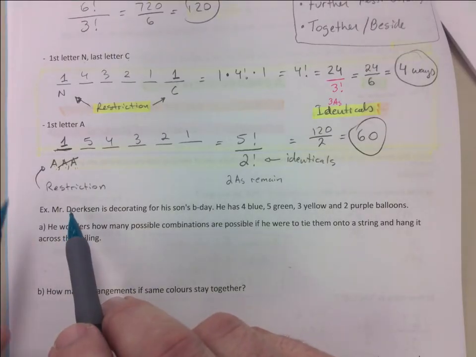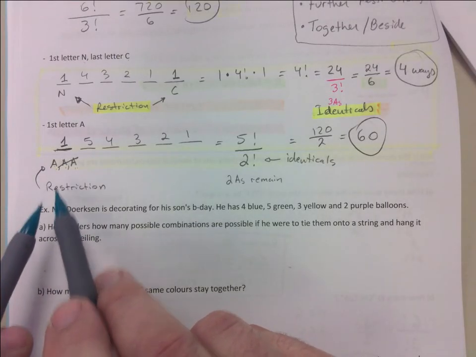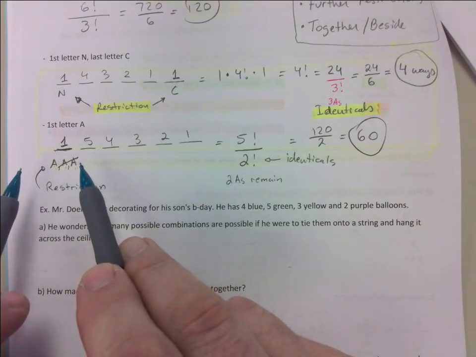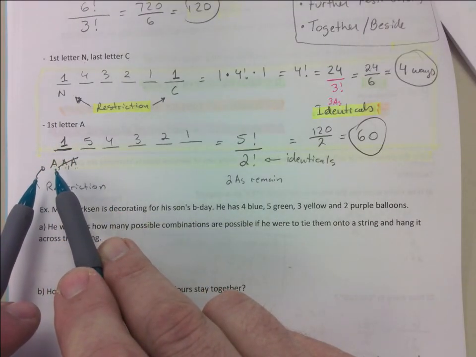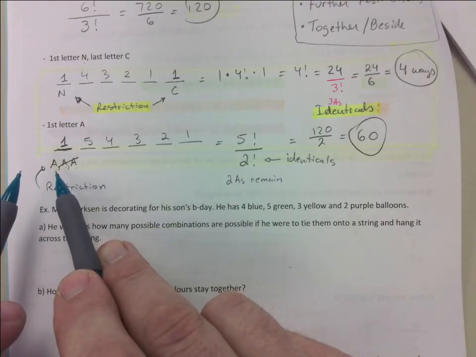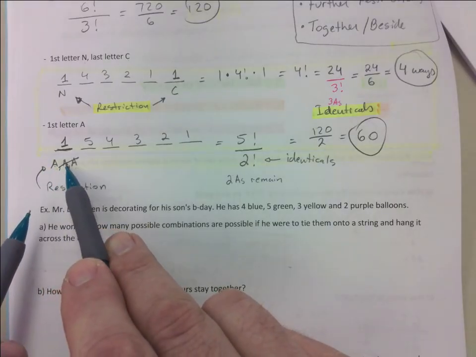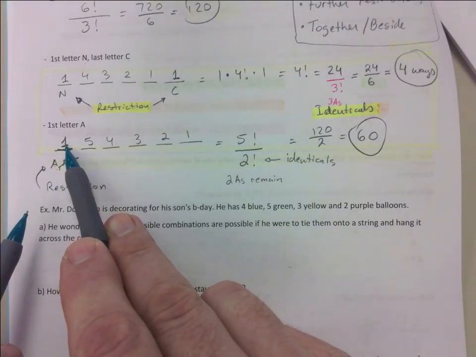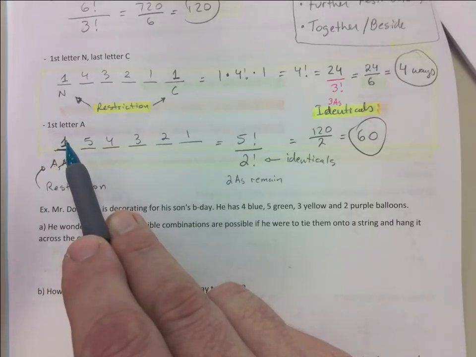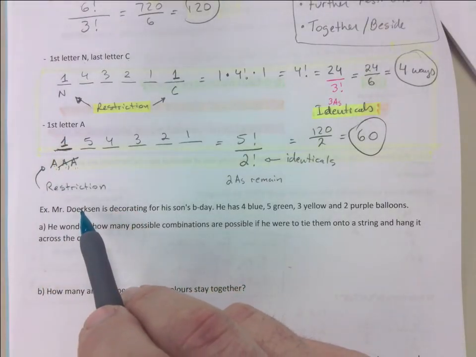Okay? Can I just tell you a little bit about this? If it said it has to start with an N or a C, this would be N comma C, right? You have 2 options because N is a case and C is a case. They're distinct.